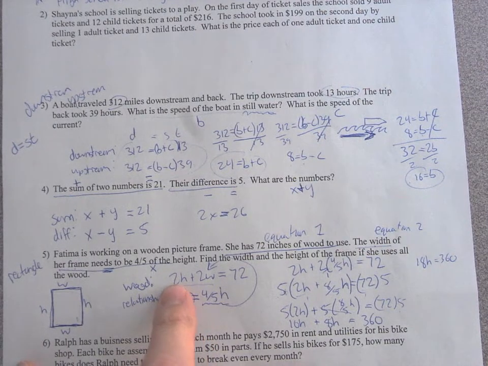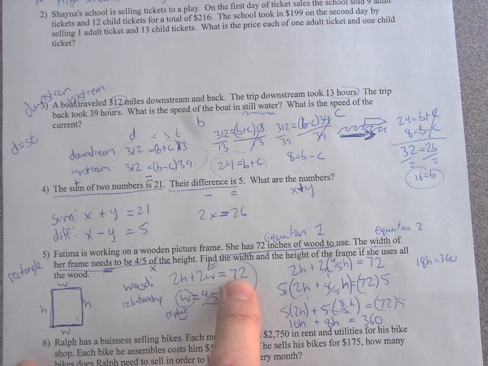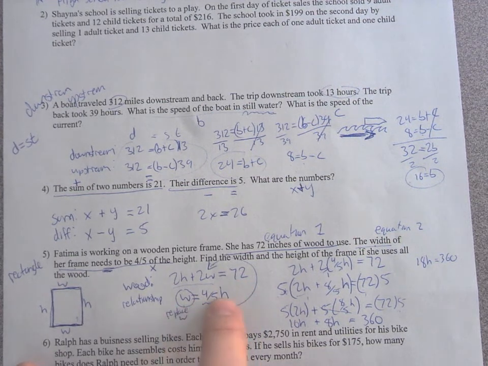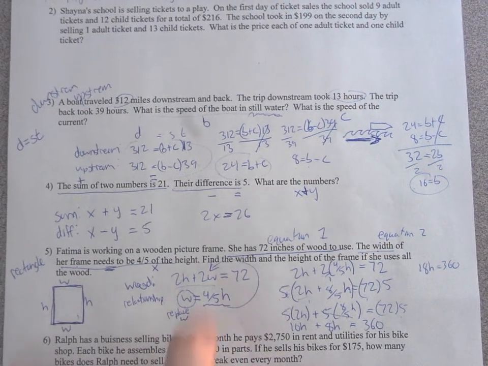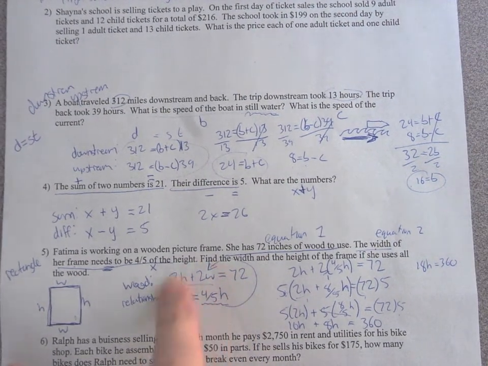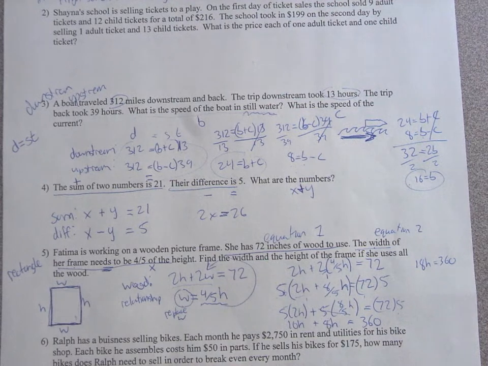Well, if you have a fence that's going around a plot, you're going to have this perimeter idea still. It's just not going to be equal to 72. You're also going to have a relationship between width and height. It's just not going to be 4/5. It's going to be a different relationship. So set up your equations like this, probably going to use a substitution, and then you can go from there.